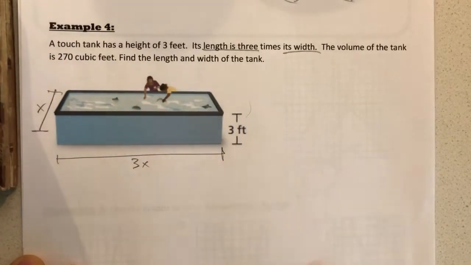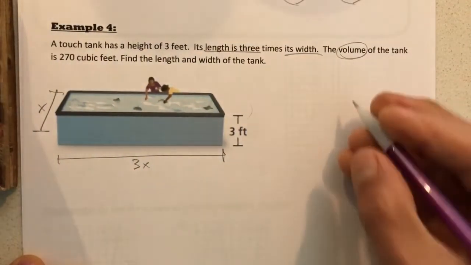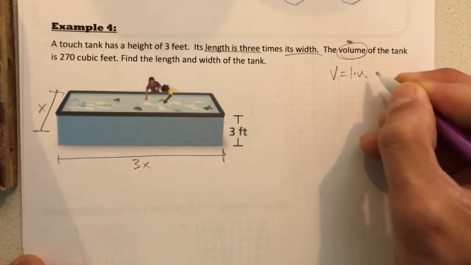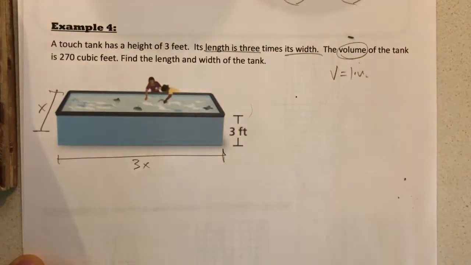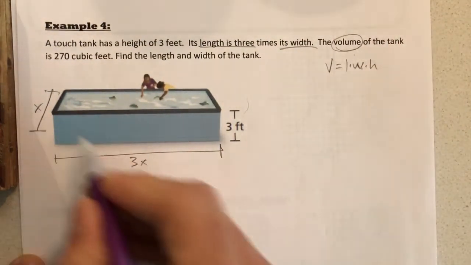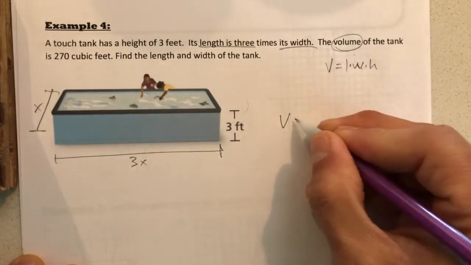So if you want volume, the volume of a box like this is the length times the width times the height.